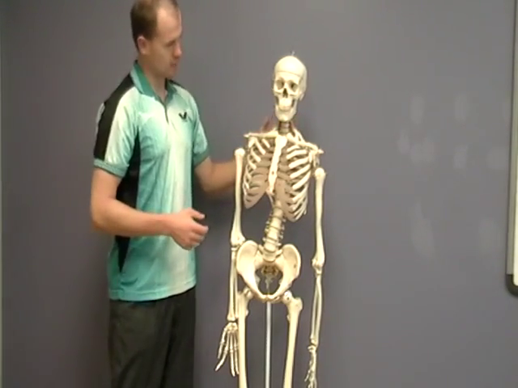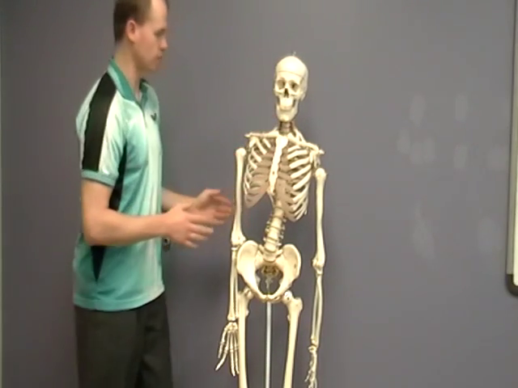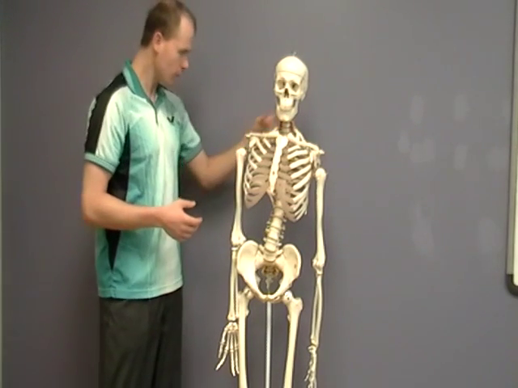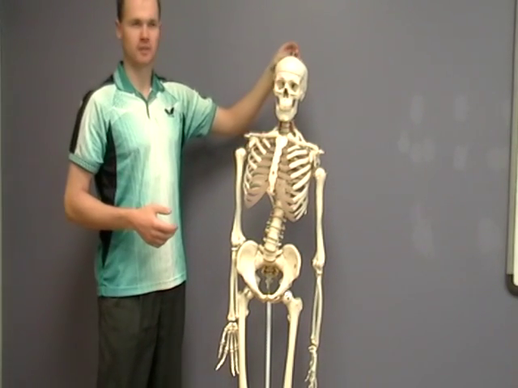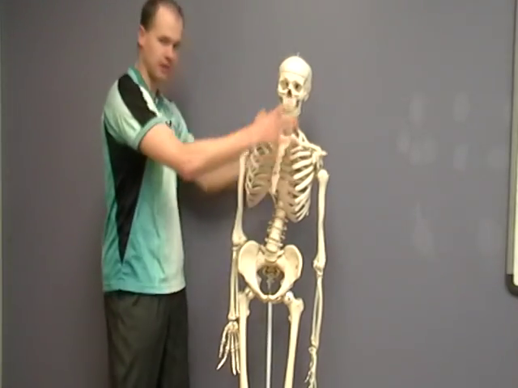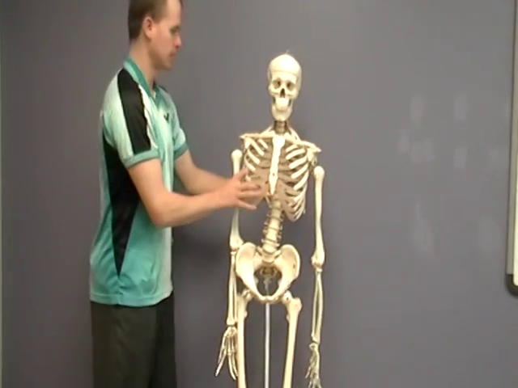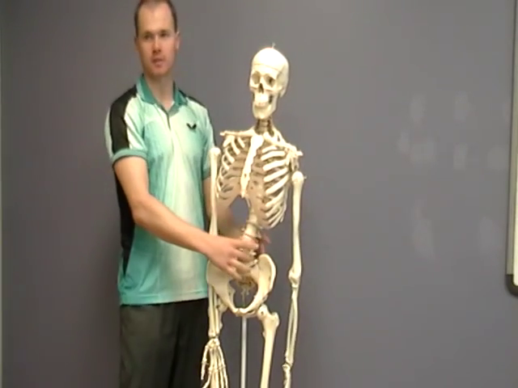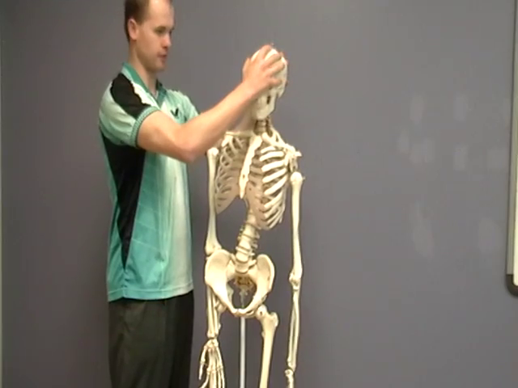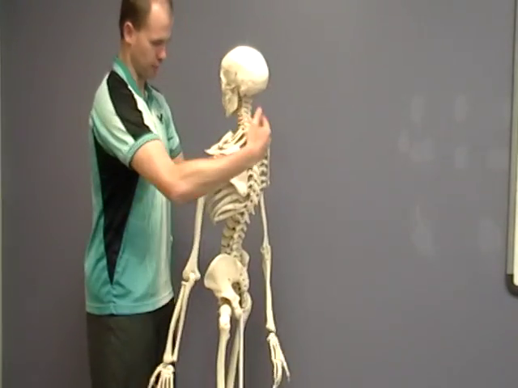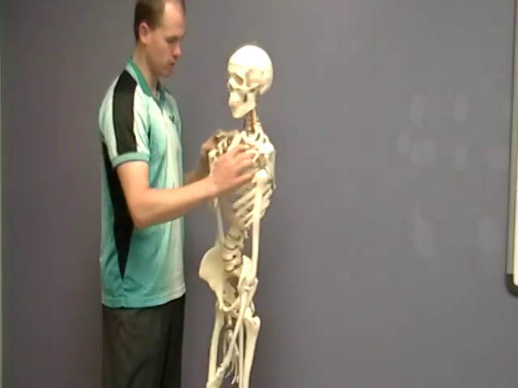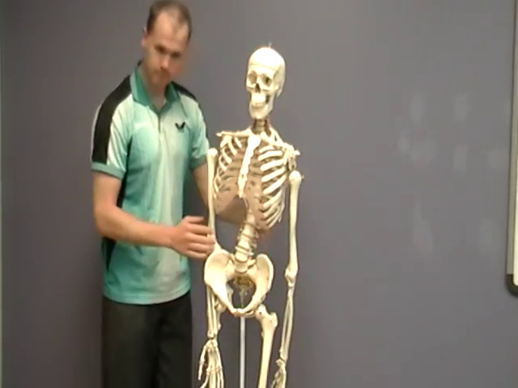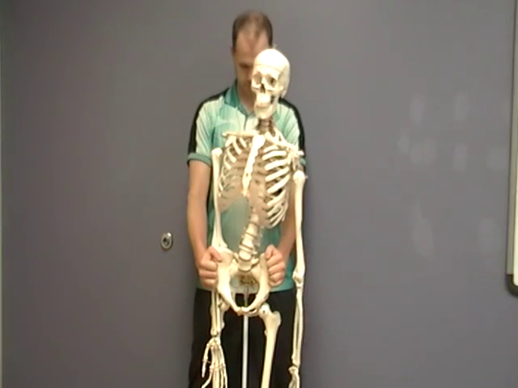Now, the skeleton can be broken down into two major regions, what's called the axial skeleton and the appendicular skeleton. Okay, when we're talking about the axial skeleton, we're talking about the axis, or the center point of the skeleton itself. And so basically everything that's centrally located would be considered the axial skeleton. Okay, so the skull, the vertebral column, the rib cage. Alright, so that would be the axial skeleton.